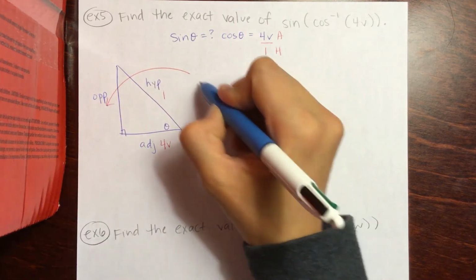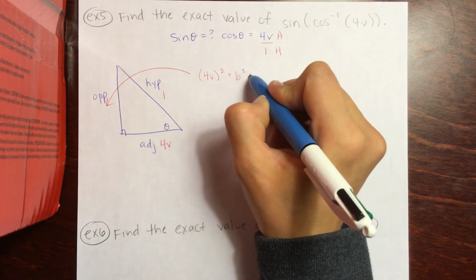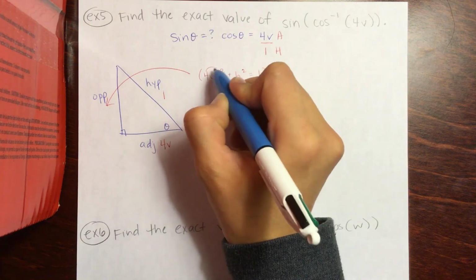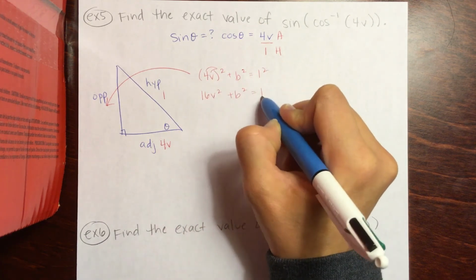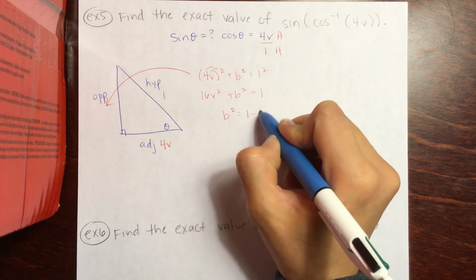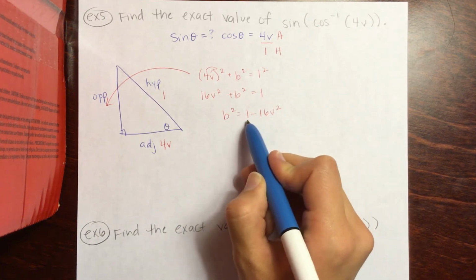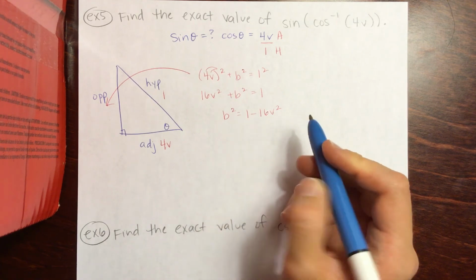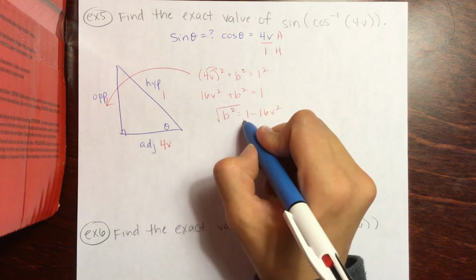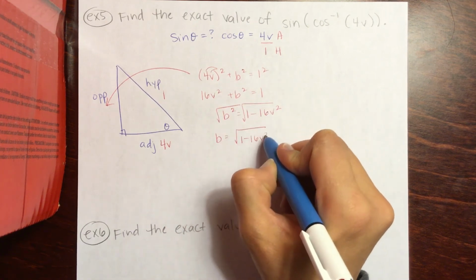Find your third side using the Pythagorean theorem. Distribute your squared. You cannot combine these because one's just a number and one's a number with some letters, a v. So they're going to have to stay separated, but I can square root it still. And this is my answer.